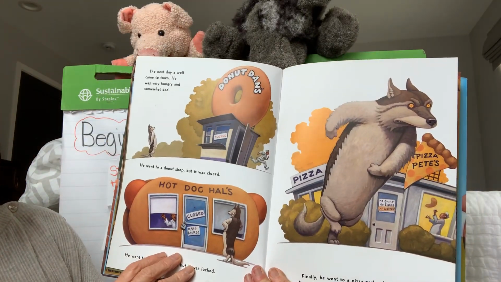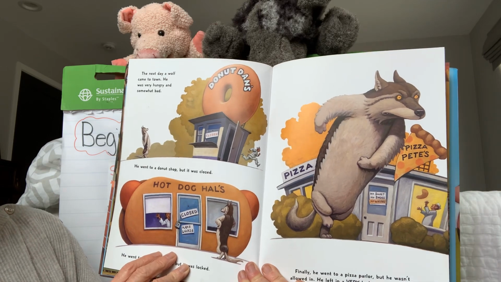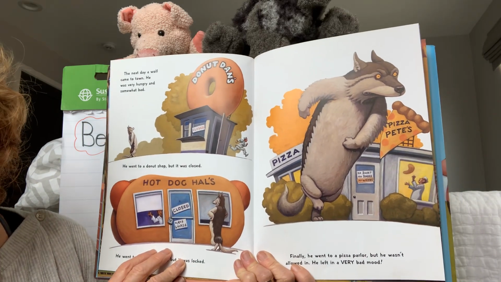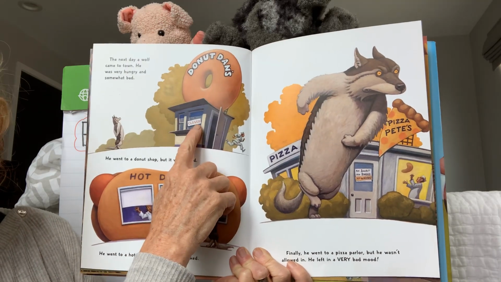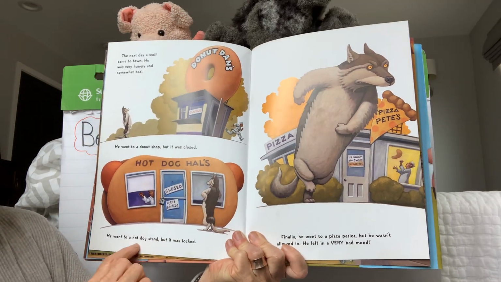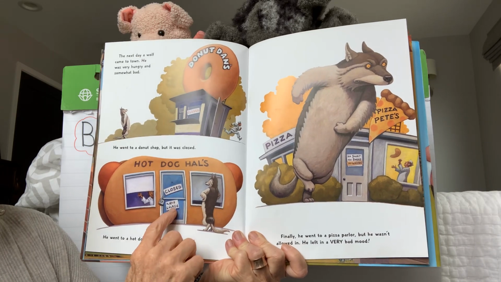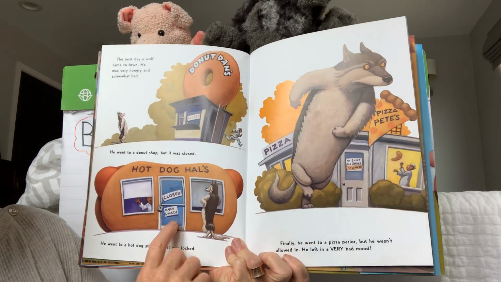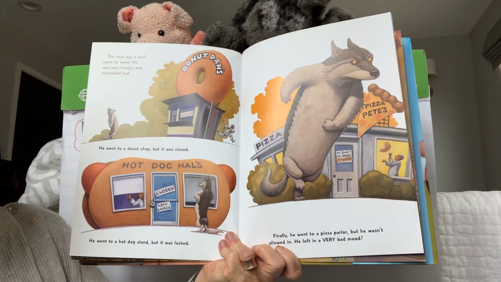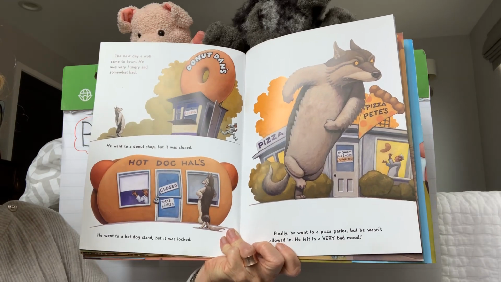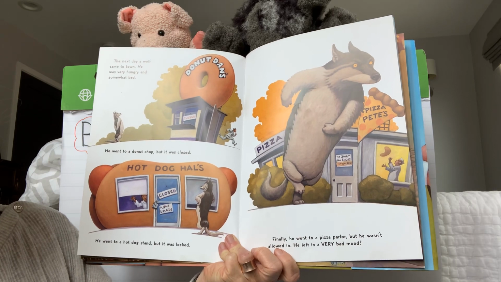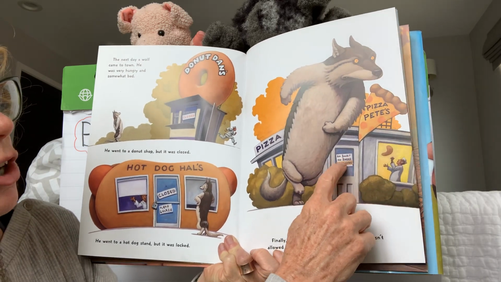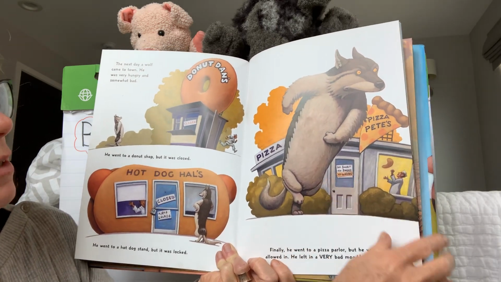The next day, a wolf came to town. He was very hungry and somewhat bad. He went to the donut shop, but it was closed. He went to a hot dog stand, but it was locked. Finally, he went to a pizza parlor, but he wasn't allowed in. He left in a very bad mood. Oh, the sign says, "No shirt, no shoes, no wolves."